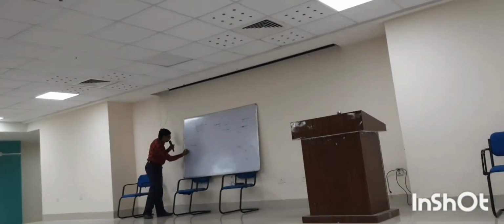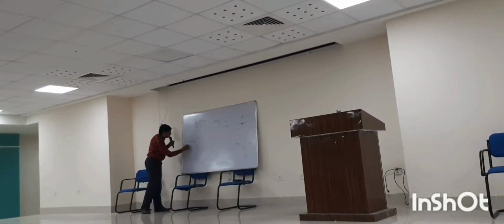Now the paper speed is 25 millimeter per second. So 1500 millimeter per minute.